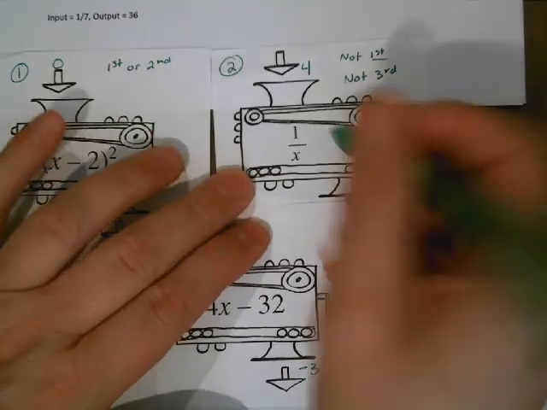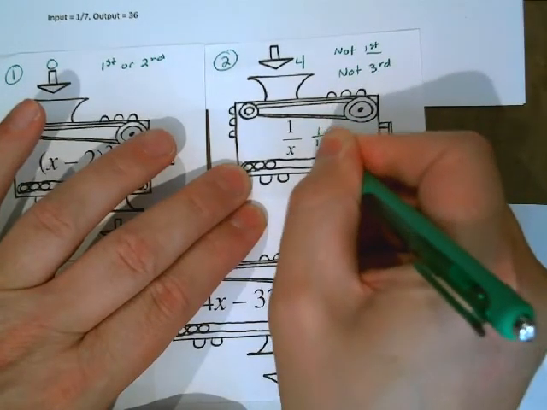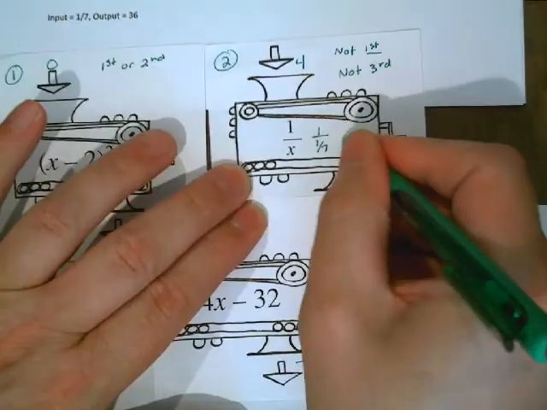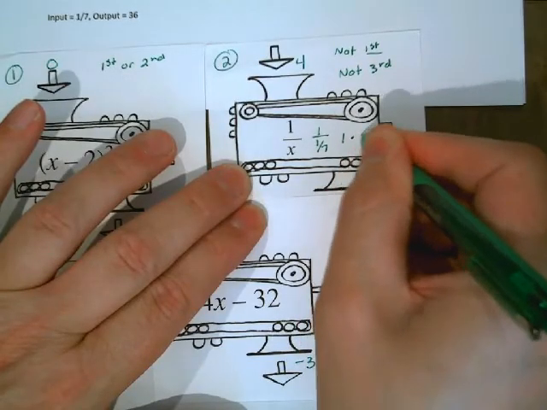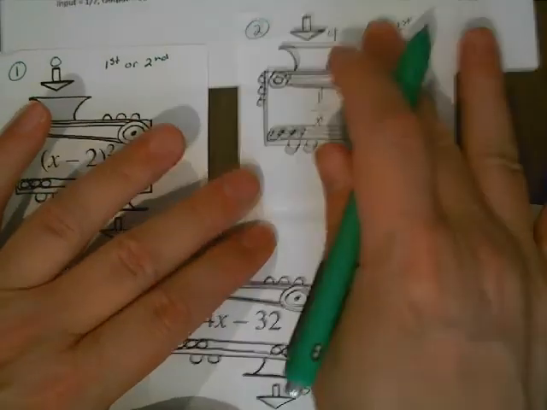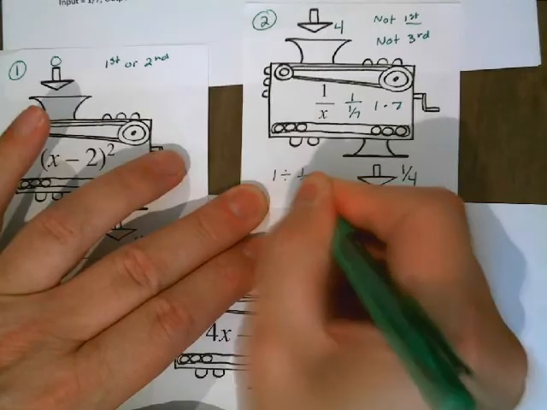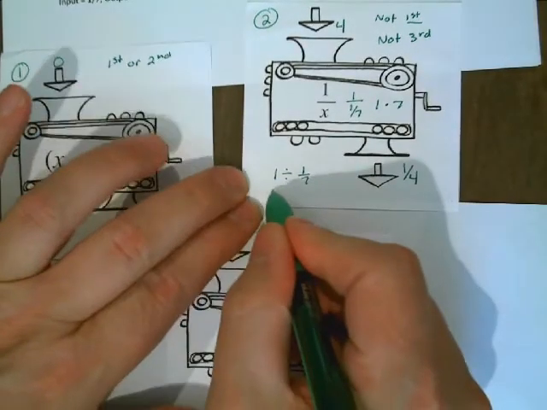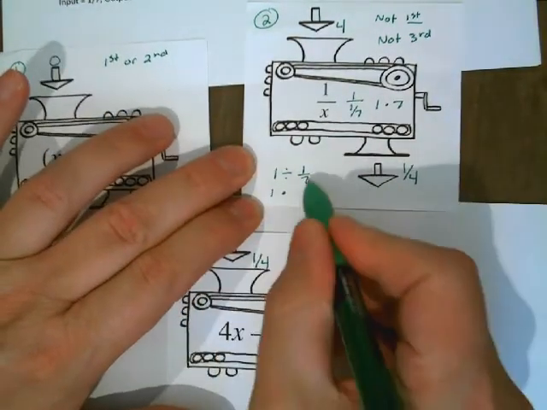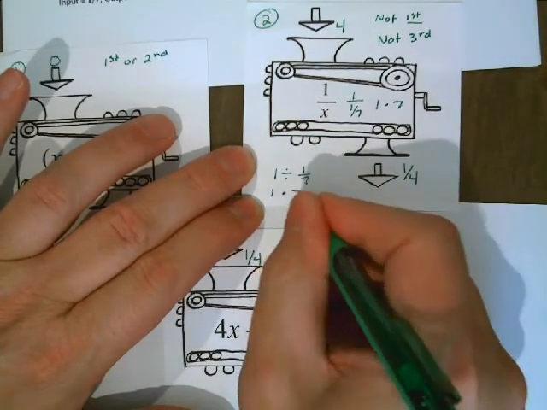Well, if I plug in 1/7 here, 1 divided by 1/7 is the same thing as 1 times 7. Because remember, you have the rule where if it's 1 divided by a fraction, then you're supposed to change it to multiplication and take the reciprocal of this other number. So this becomes 7/1, which is 7.